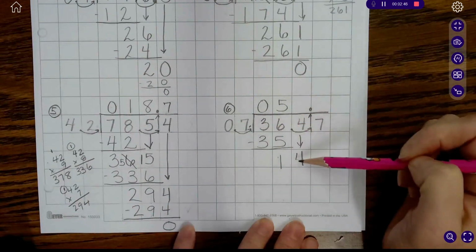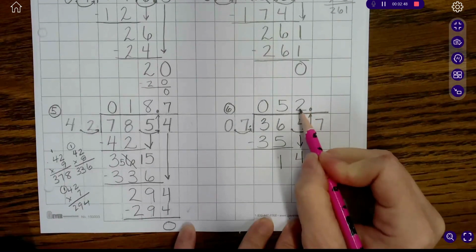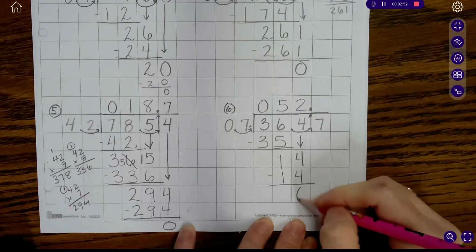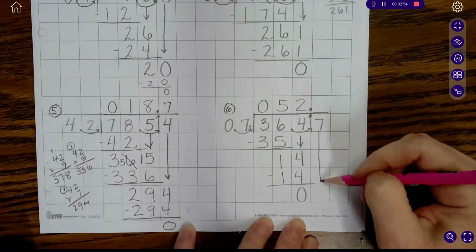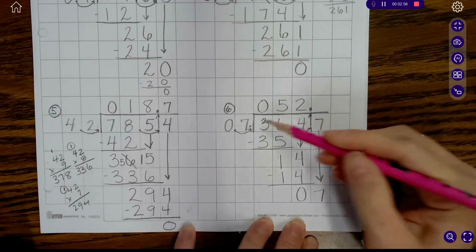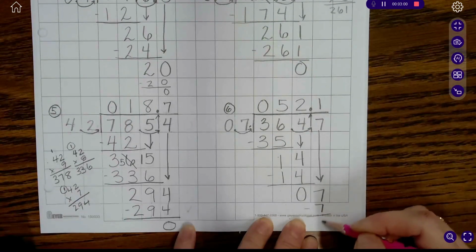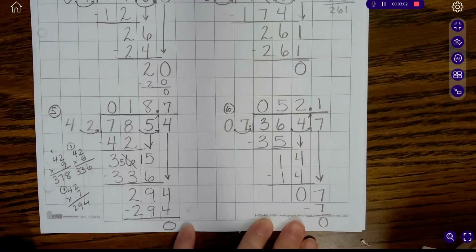7 is able to divide 14 2 times. 2 times 7 equals 14. I subtract, I get a 0. I bring down the 7. 7 can divide 7 one time, which is 7, and I get 0 left over.